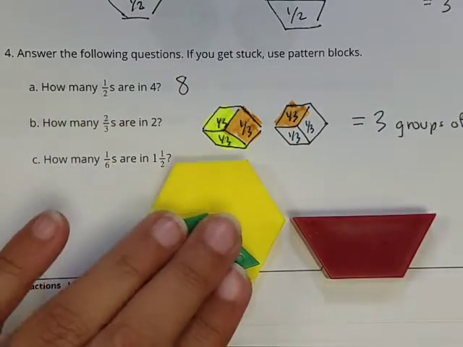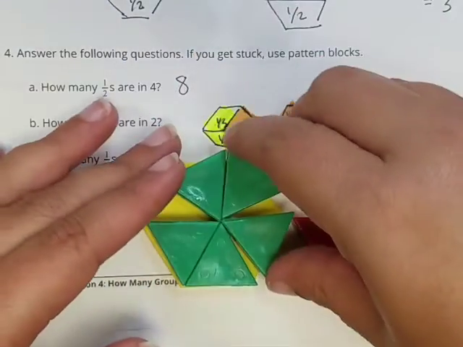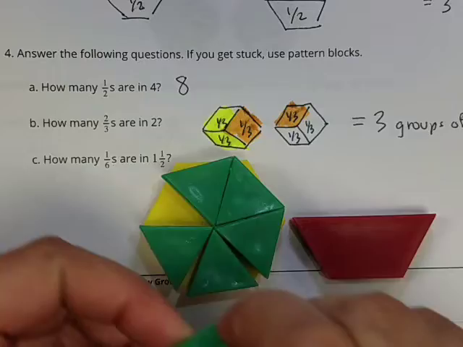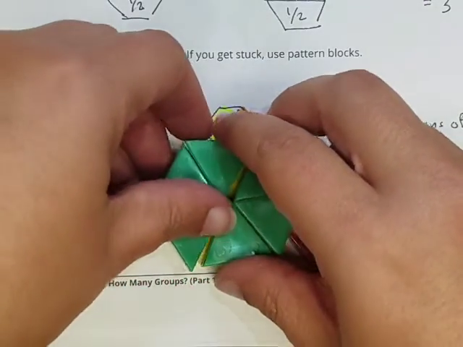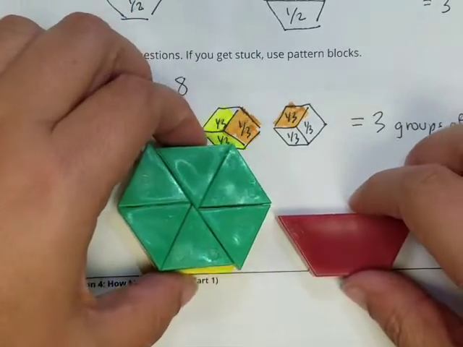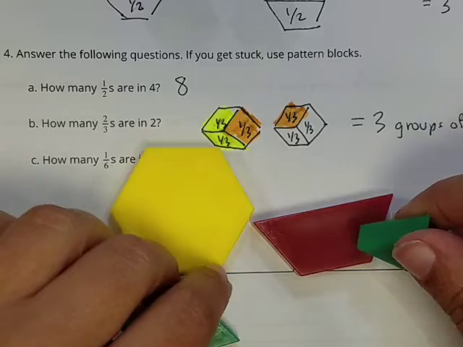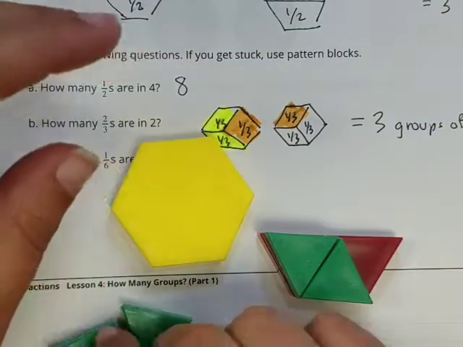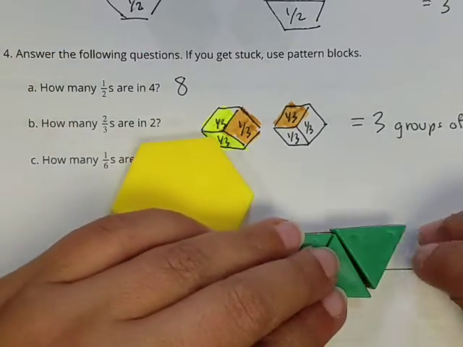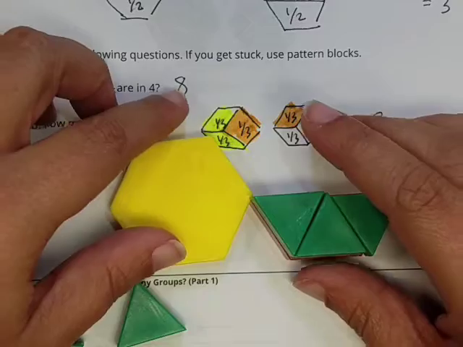Here's 1, 2, 3, 4, 5, 6, and then I don't have any more green, so I'm going to move, so I have 6, and then 7, 8, and 9. So I had 6 here, I have 3 here, so that's 9.